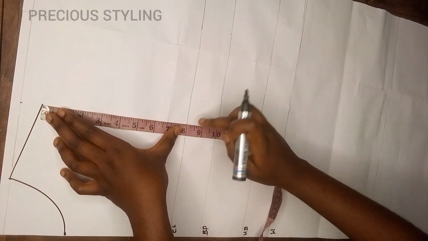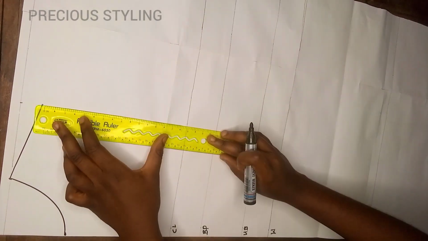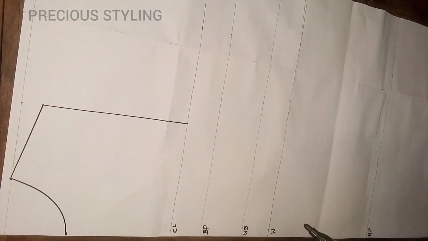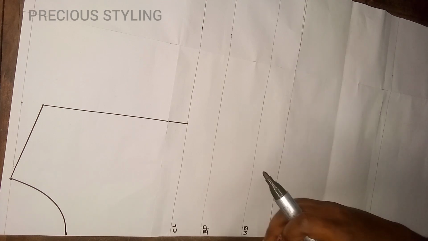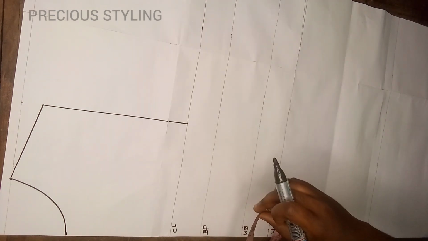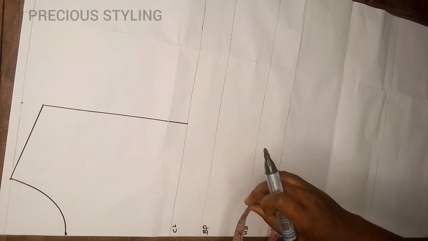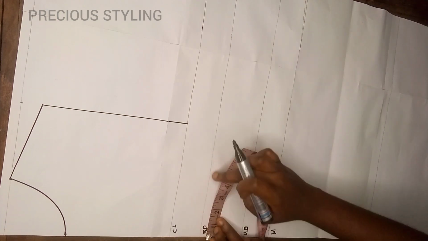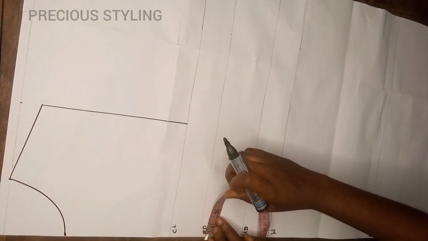So I'm going to connect a line straight down to the chest line. Now we're going to take our darts. Darts are very important to your pattern. You take darts to shape up an outfit, snatch the waistline, or define whatever part you're trying to work on.